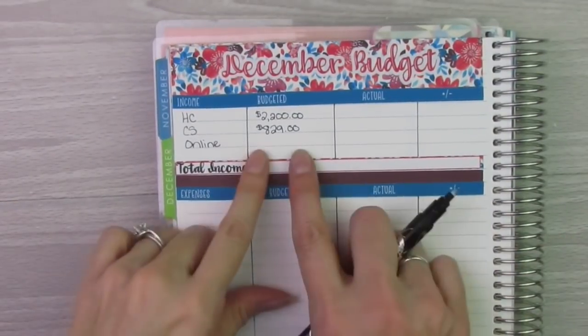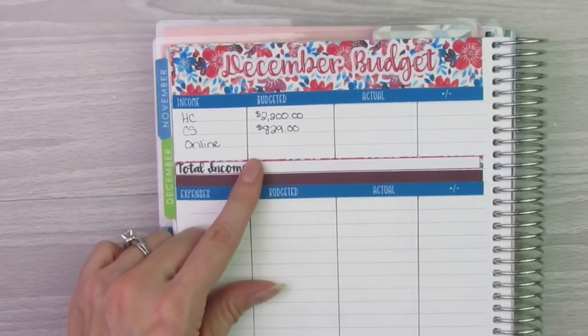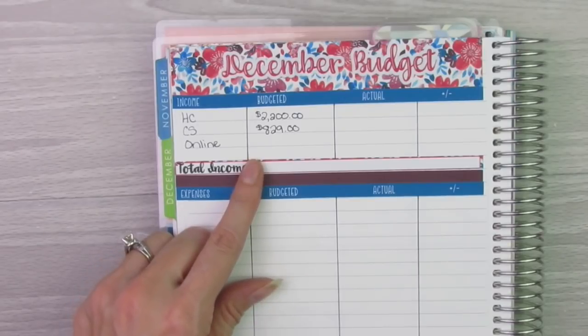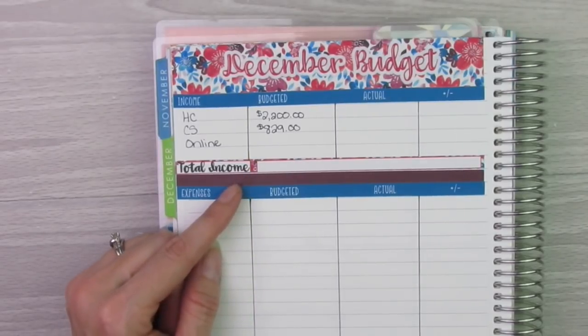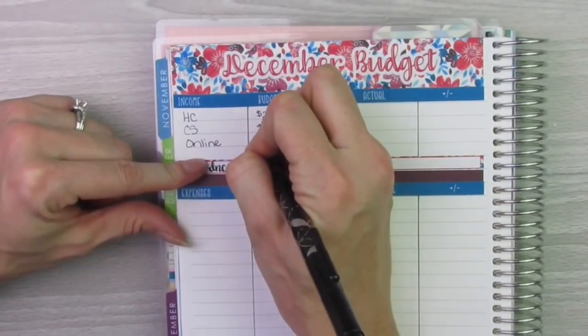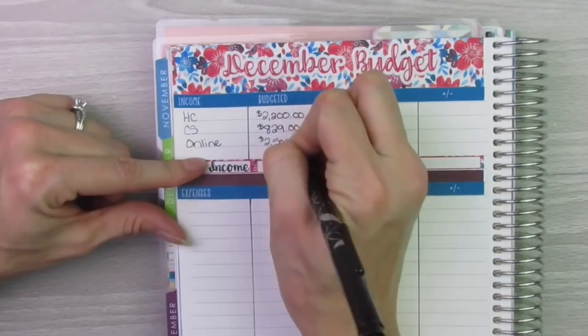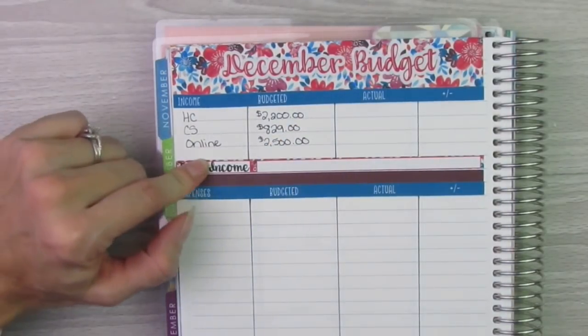I lump them all together for the December budget. But then my online income recap, which I do at the end of every month, is when I break down what I actually got paid from each online source, so you guys can see it all together. But for online, I am budgeting $2,500 for my online income.